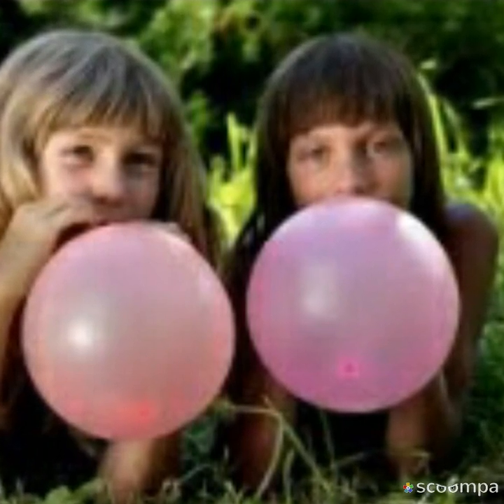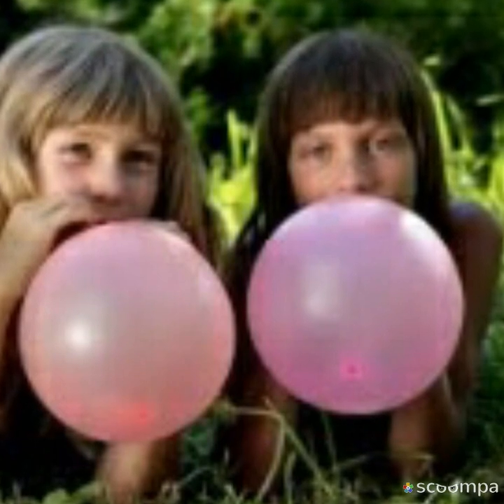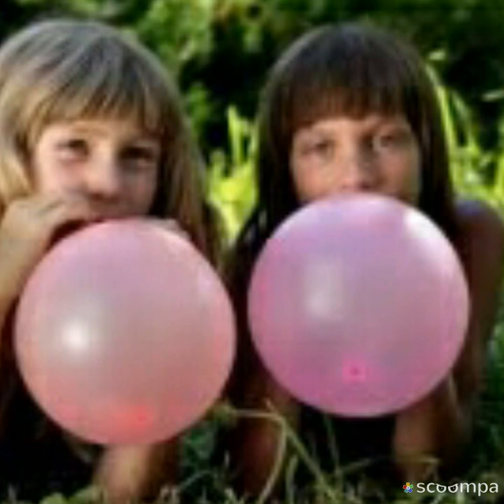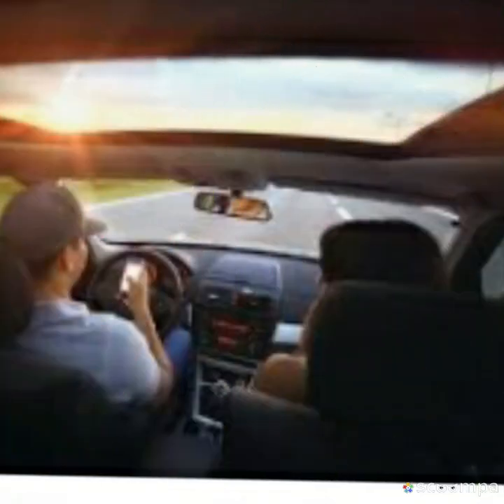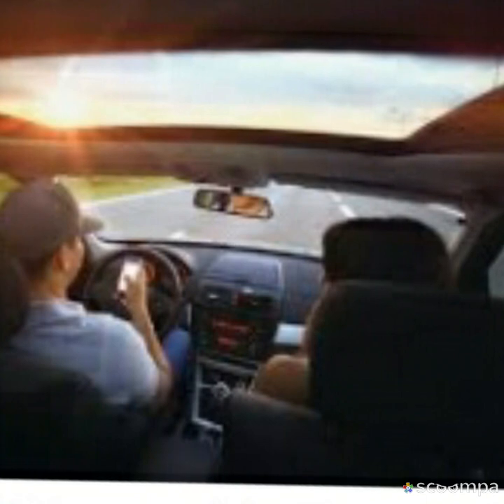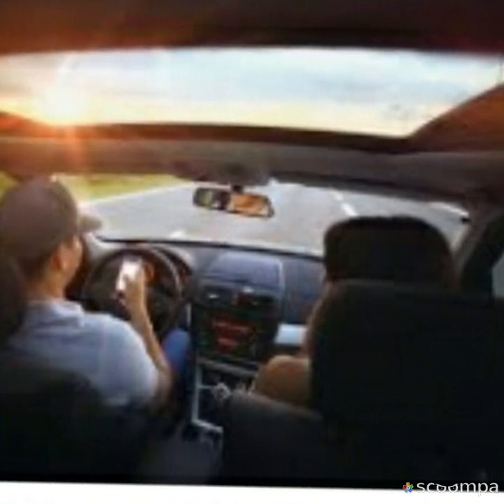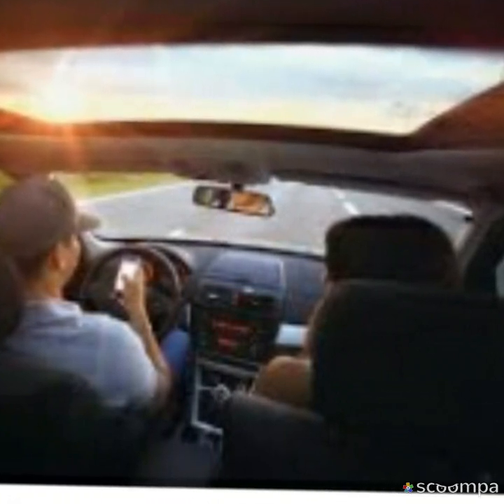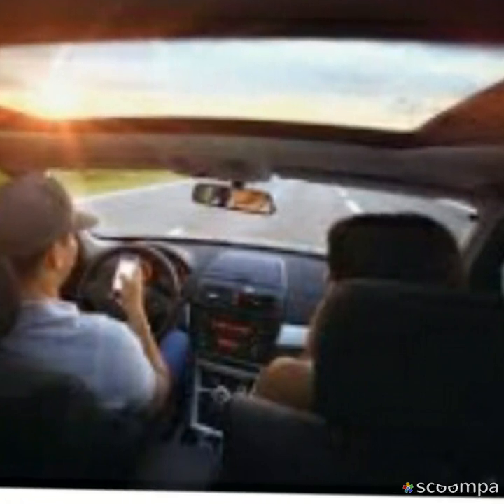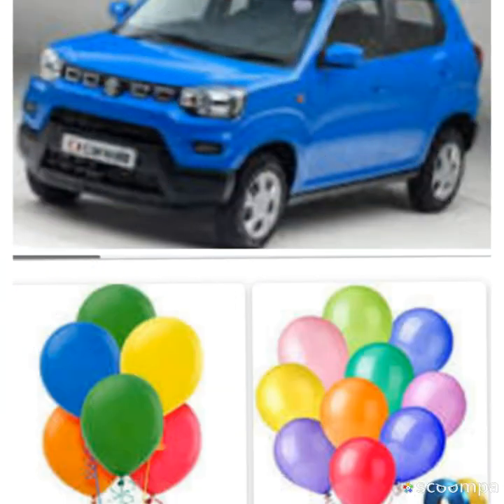Similarly, even though a car moves from one place to another, it is a non-living thing. This is because a car does not eat food and grow. It does not move on its own. It moves when we drive it. Hence, both balloon and car are non-living things.